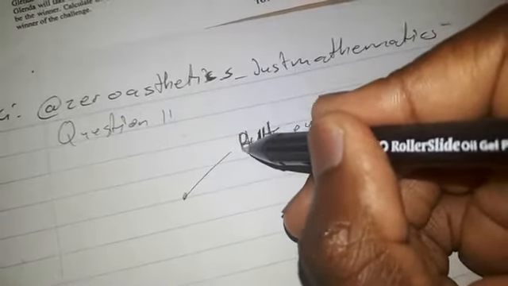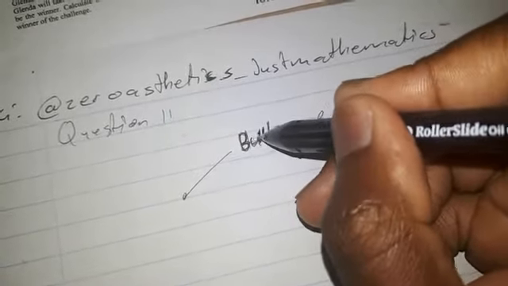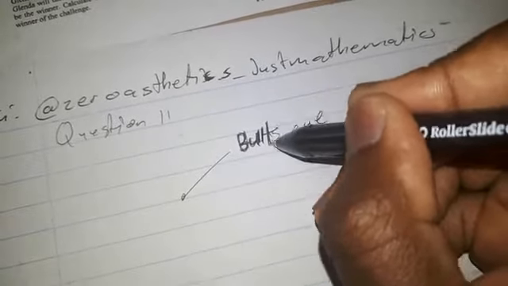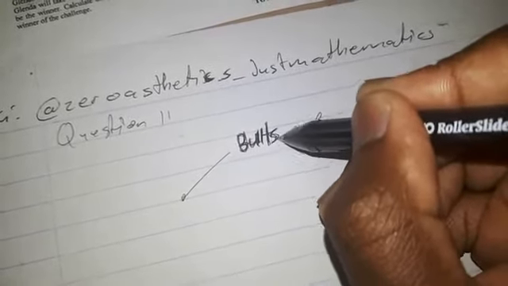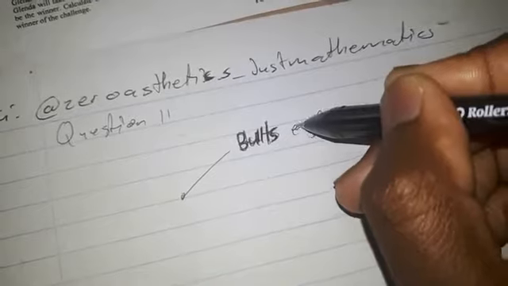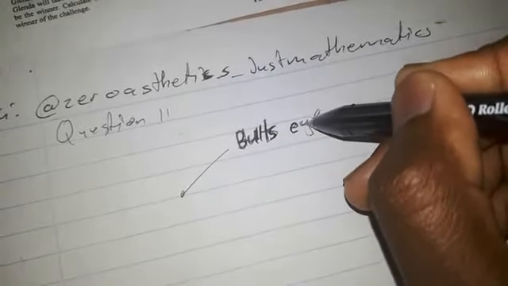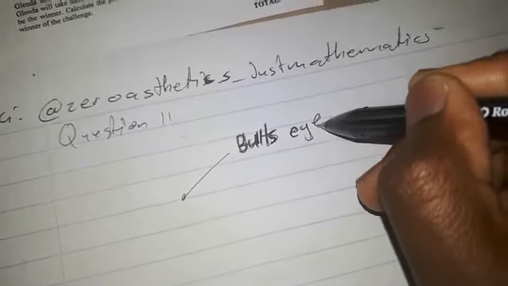Wow. People that are going to look at this are going to be like, what? You could have just written bullseye, but you had to botch it like that. Anyways, let's just say here, bullseye. Okay, yes. The bullseye is coming out just fine.